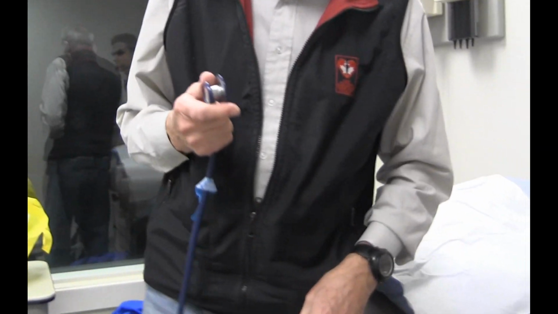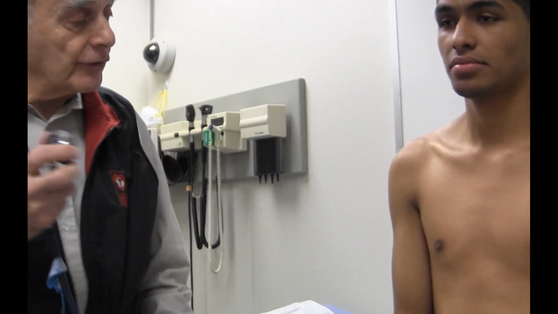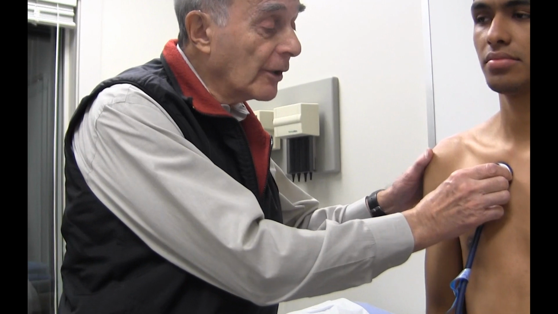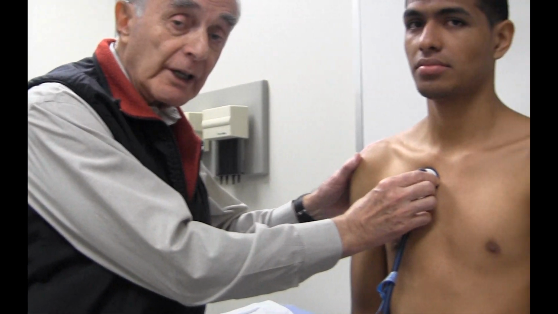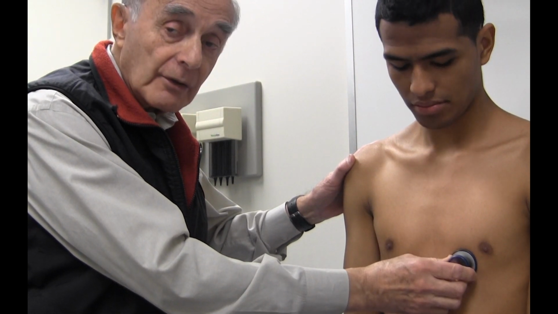Having examined in this position, you also want to examine in the sitting position. In the sitting position, there are two main things that you're looking for. One is the high-pitched murmur of aortic regurgitation, which can be heard here at the second right interspace, but most often is heard better along here.